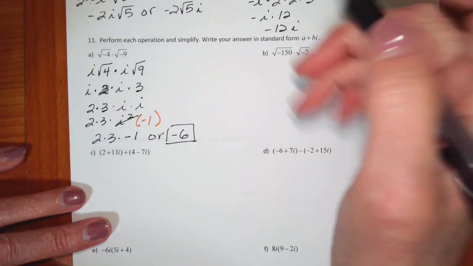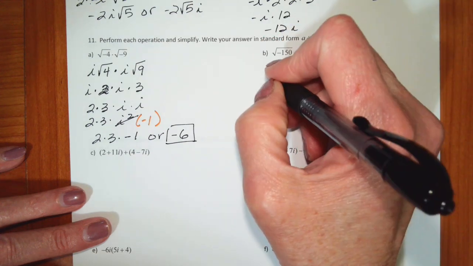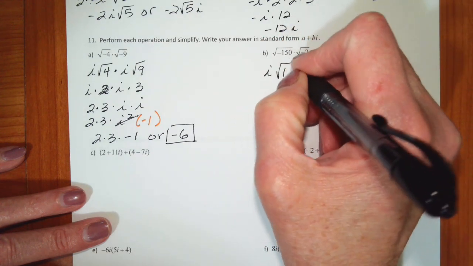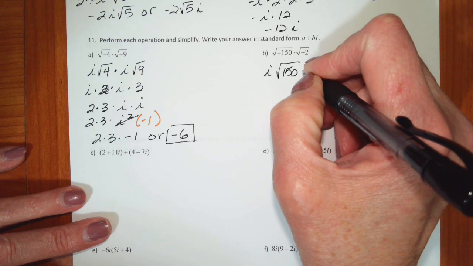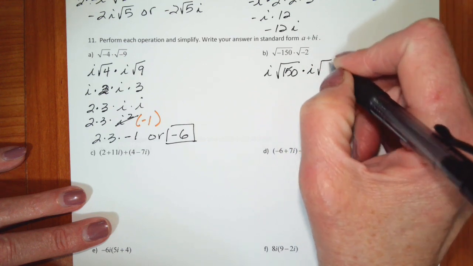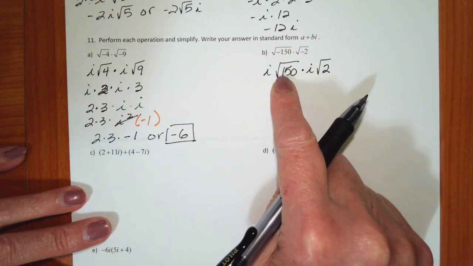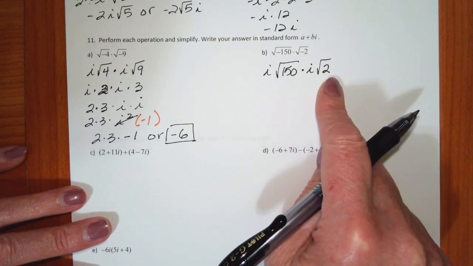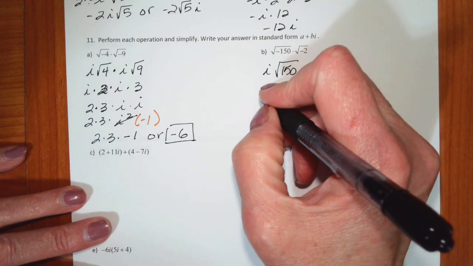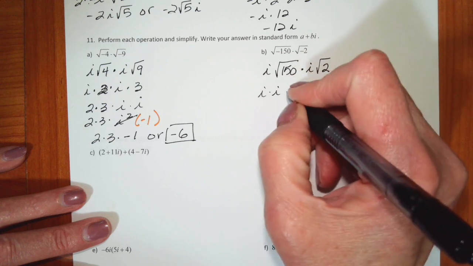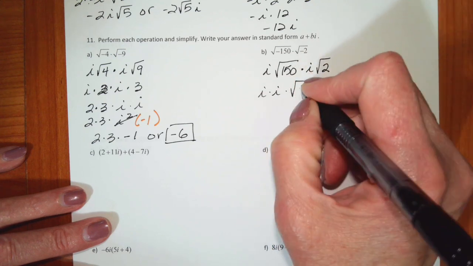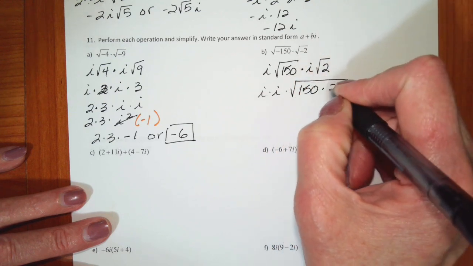Okay. Same thing here. I've got i times the square root of 150 times i times the square root of 2. Now 150 is not a perfect square, 2 is not a perfect square, so I think I'm going to write this as i times the square root of 150 times 2.